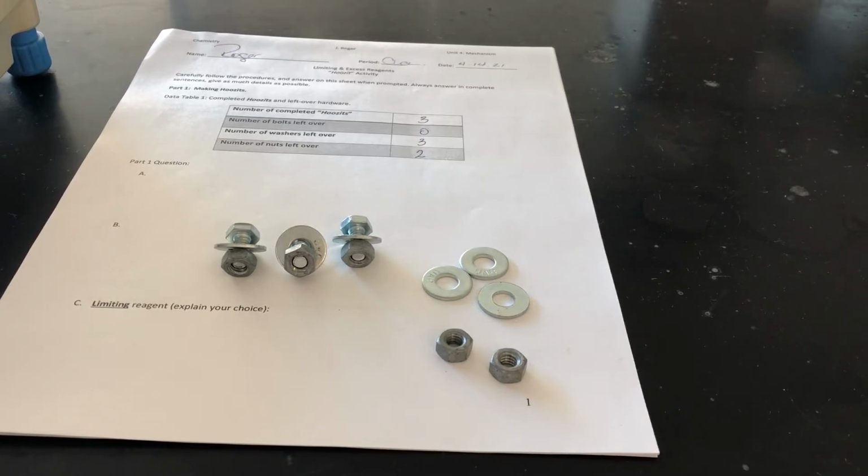How would you calculate that amount? And before you start the video again, have those 3 mass numbers ready. I'm going to weigh this many grams of bolts, this many grams of washers, and this many grams of nuts in order to make 4 Hoozits with no leftovers.